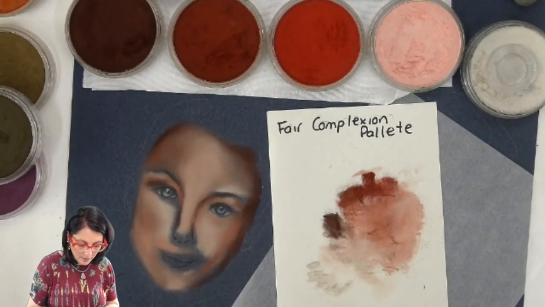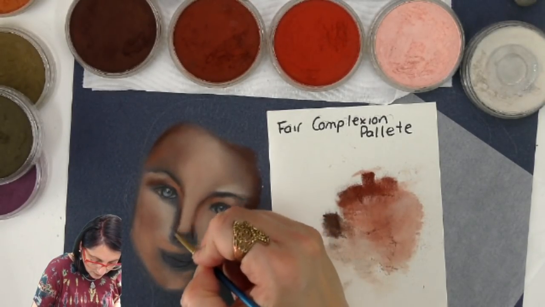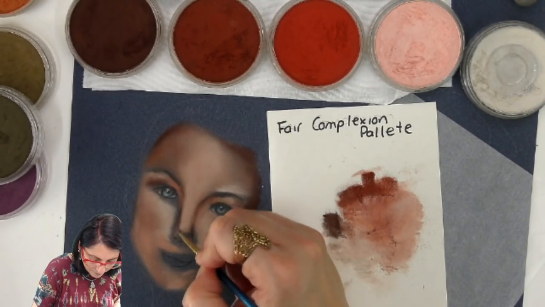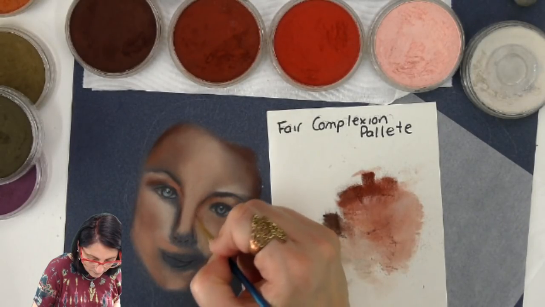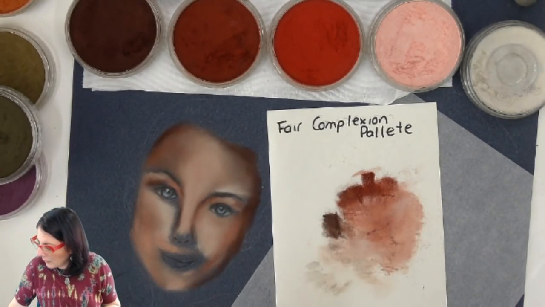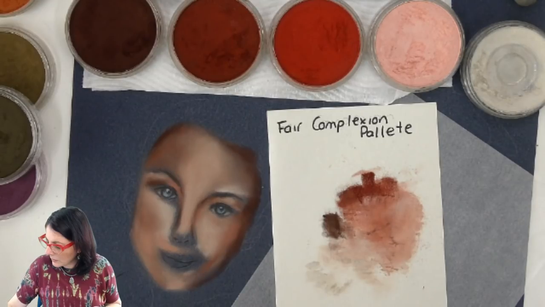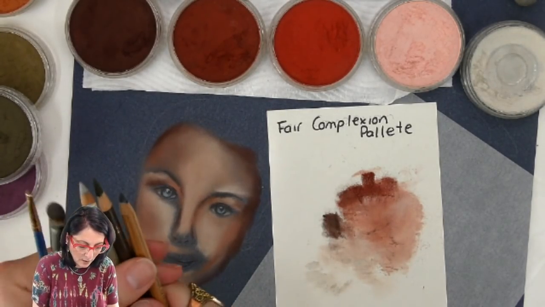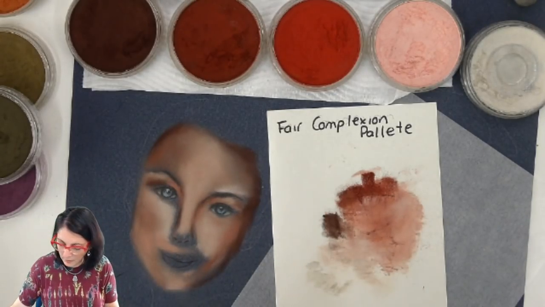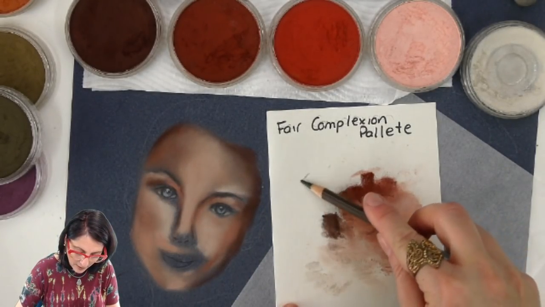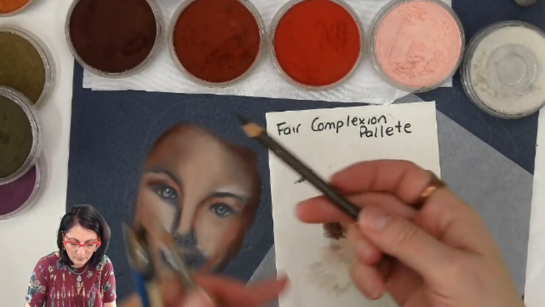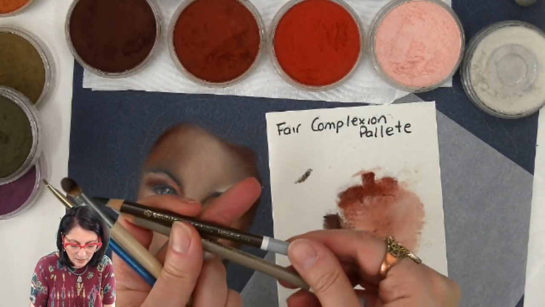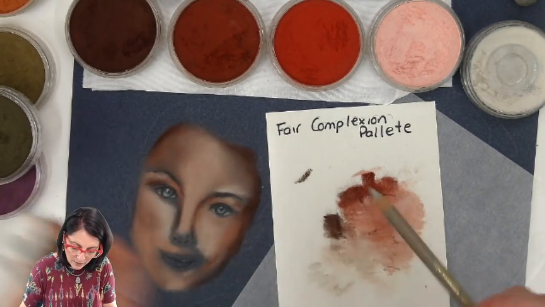Okay, I think this is where I'm going to use pastel pencils soon. Okay, here we go. Now, pastel pencils come out. That's a bit dark at the moment. A bit of a brown. I don't know what you call it. 635.